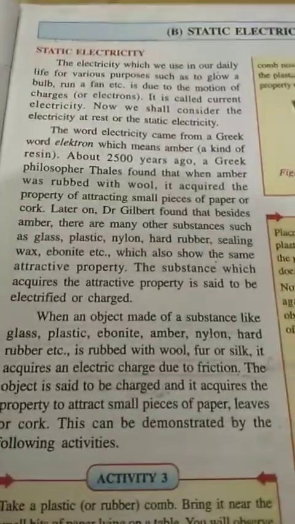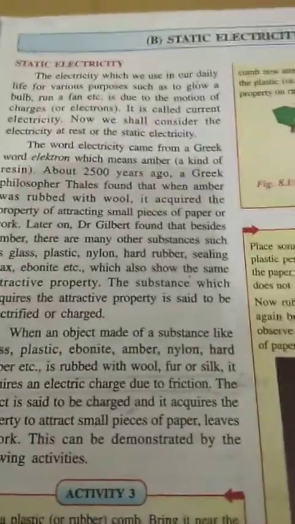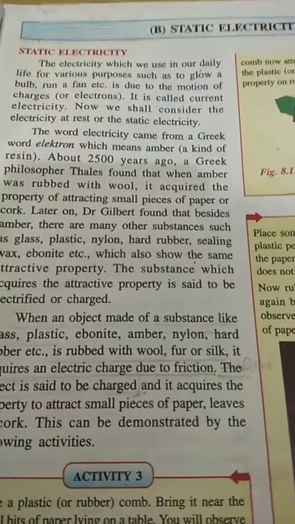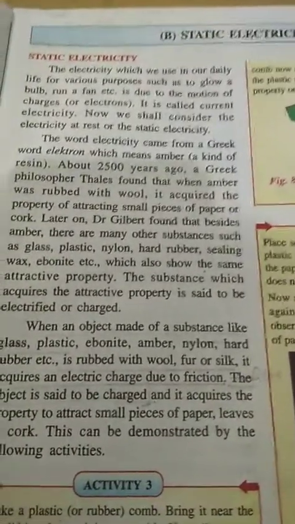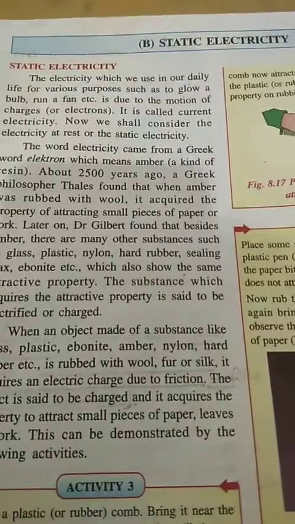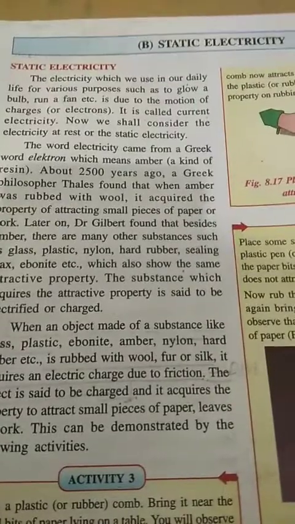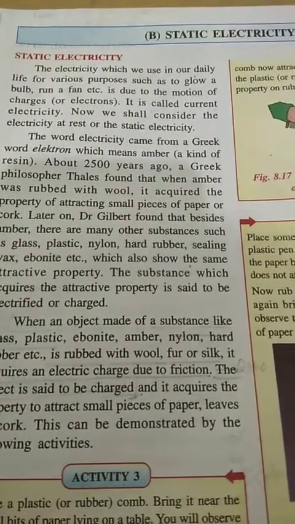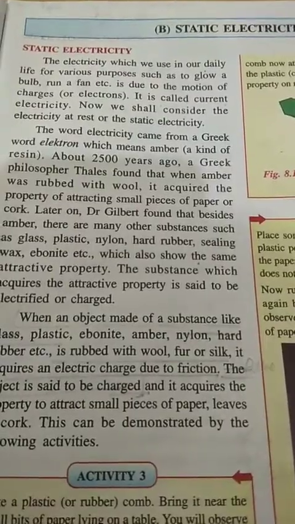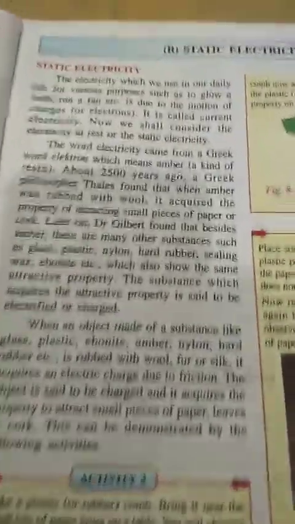Hello students, the next part of the chapter is static electricity, which is part B of the chapter. Static electricity means the electricity which takes place due to motion of electrons, due to motion of charges. It can be protons or electrons. Electrons are negatively charged and protons are positively charged. So it can be motion of charges, and there are two types of body: negatively charged or positively charged body.